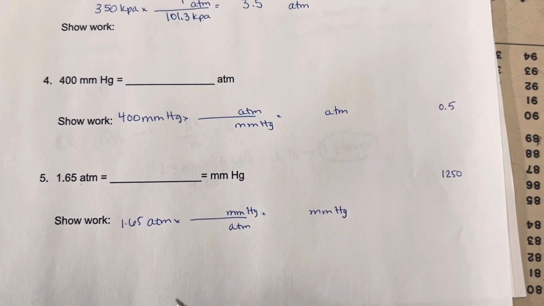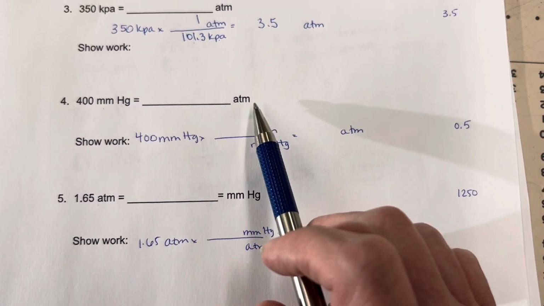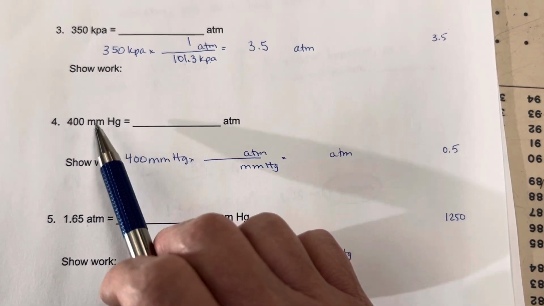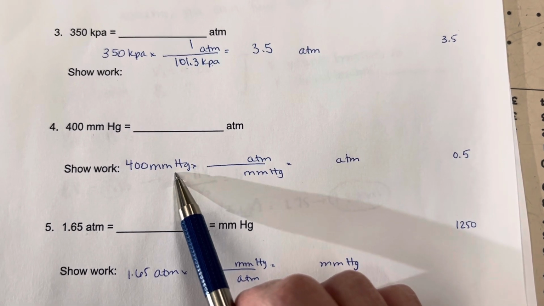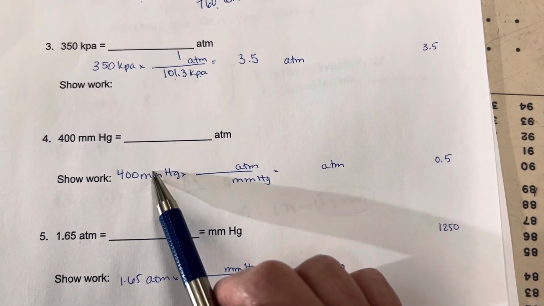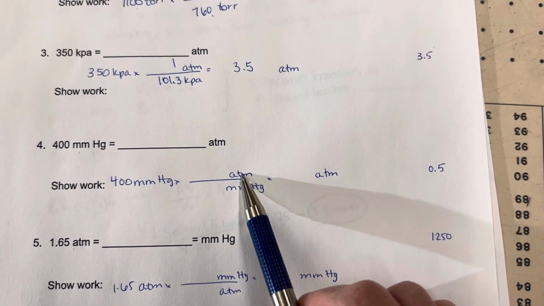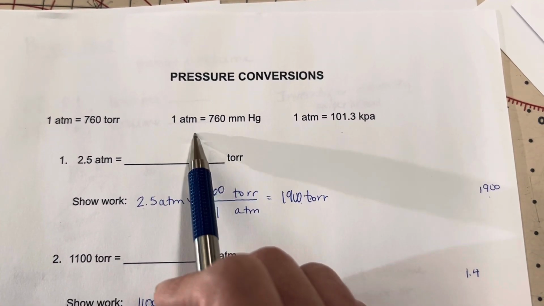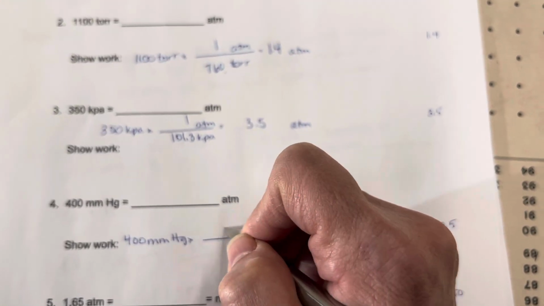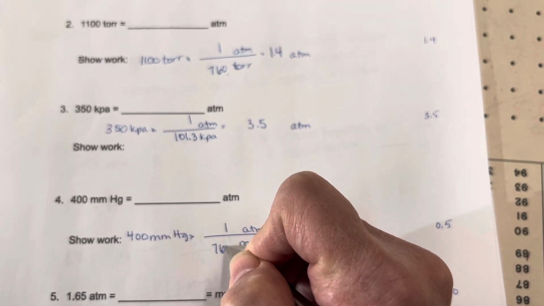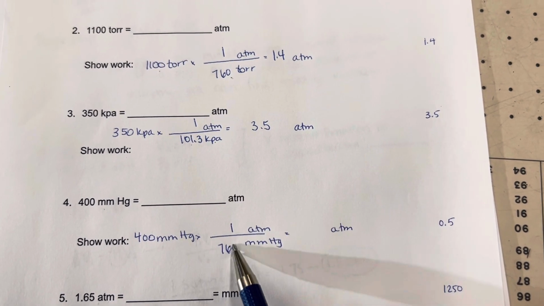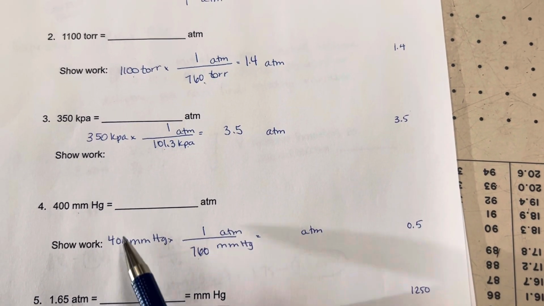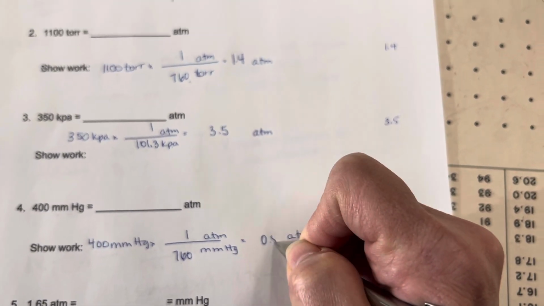All right, so my last 2 practice problems here are going from millimeters of mercury to ATMs, or ATMs to millimeters of mercury. So bringing down my 400 millimeters of mercury, go in the denominator to cancel. I'm going to ATMs. I'm finding my conversion between ATMs and millimeters of mercury. The ATM is set equal to 1, and my millimeters of mercury is 760. I'm going to divide these 2 things. 400 divided by 760. I only have 1 sig fig, so my calculator answer is 0.5 ATM.